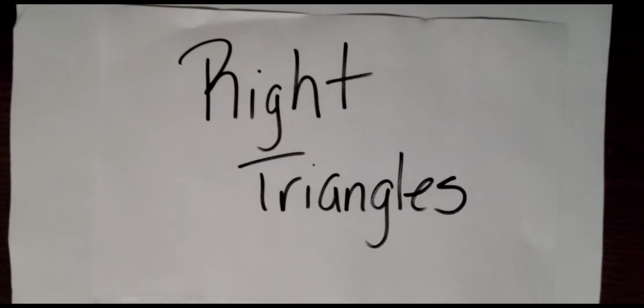Hello guys, today's lesson is on right triangles. At the end of the lesson, you should be able to find the missing side length of a right triangle.